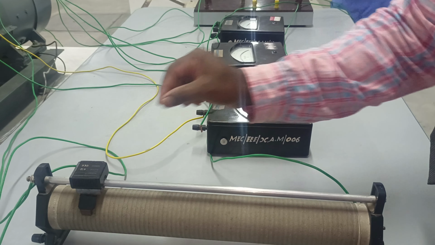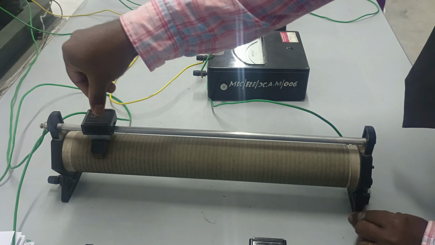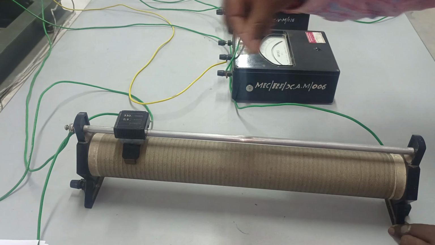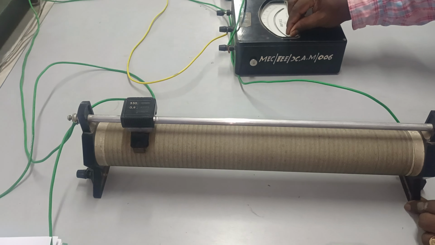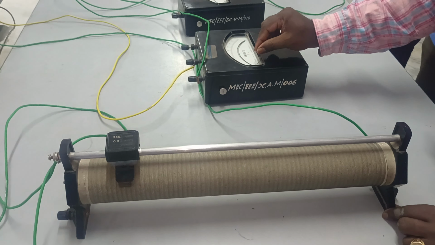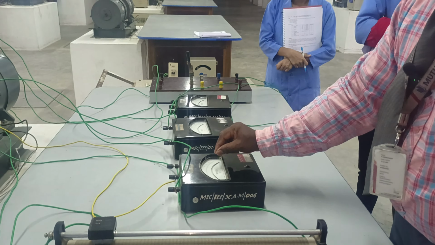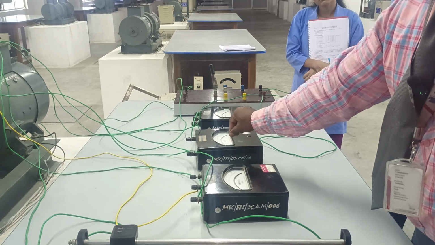Once the power is getting generated, the field current is 0 to 2 ampere, right? Once you apply the field current from the minimum position to the maximum position, the field current also increases from 0.1 to 0.7. So parallelly, 0.1, 0.2, 0.3, 0.4 up to 0.7, we can adjust the rheostat.